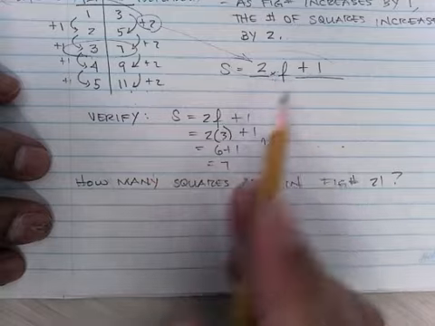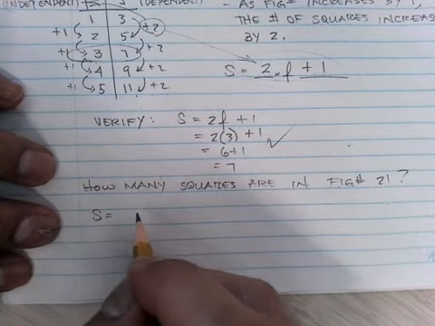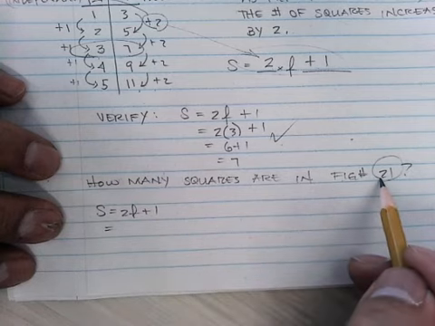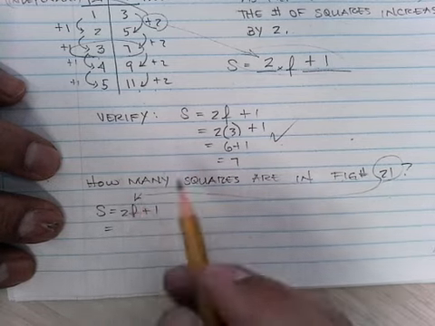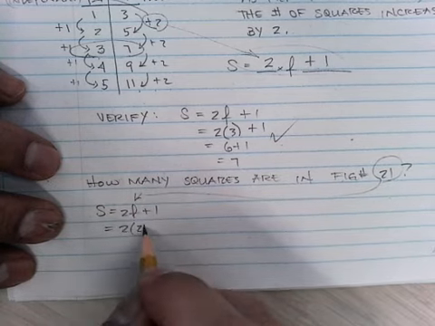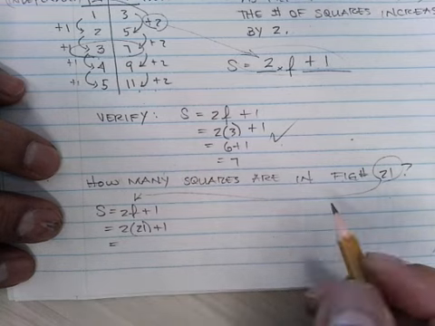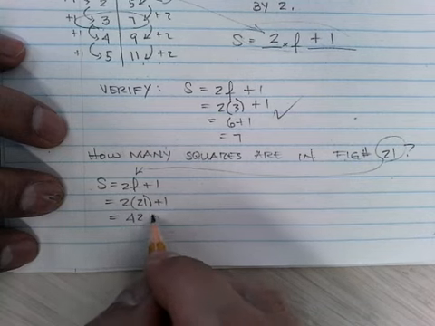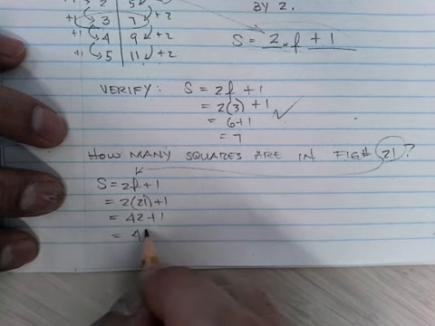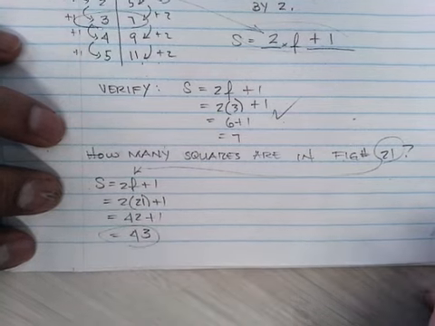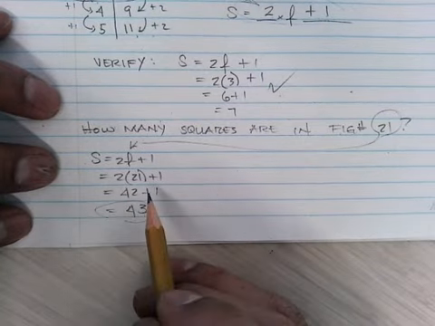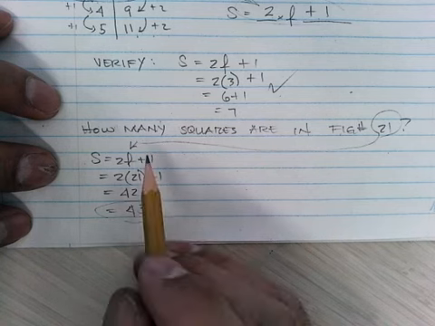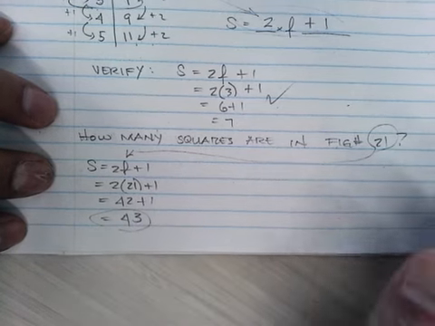Obviously, we're going to use our equation, S equals 2f plus 1. Simply substitute the figure number, now 21, into this equation and do our math. 2 times 21 is 42, plus 1 is 43. So there are 43 squares in figure number 21.